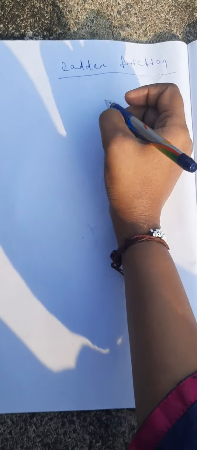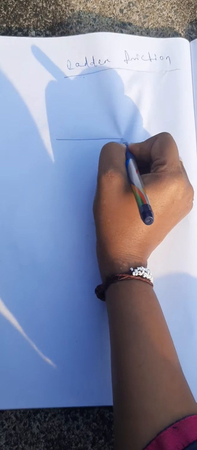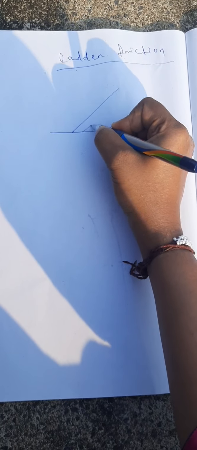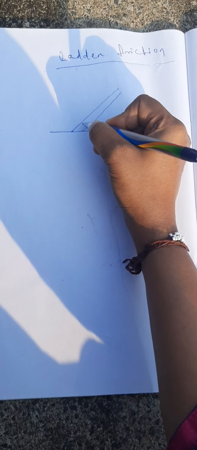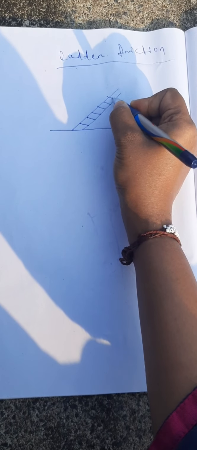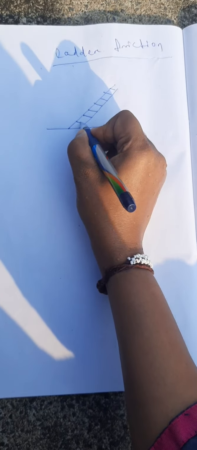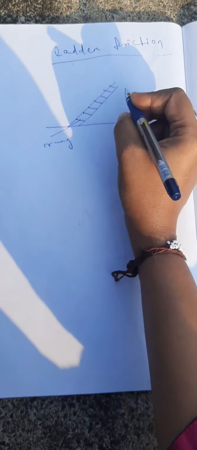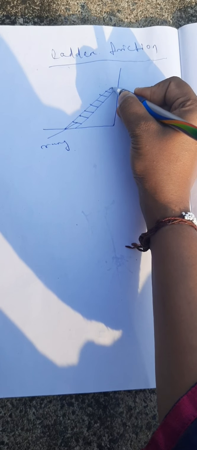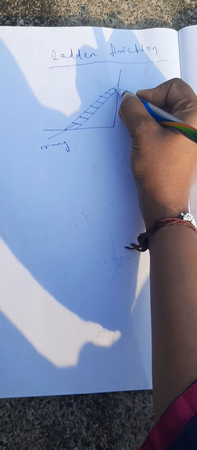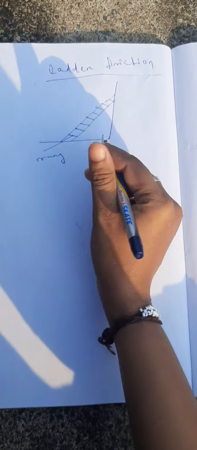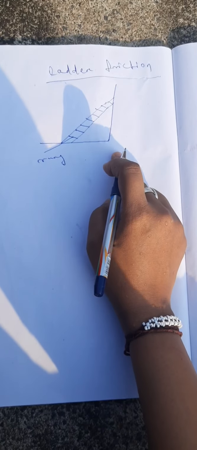So suppose this is a ladder, where we keep our foot. This is called a rung. Suppose this ladder is resting on a, this is the floor and this is the wall.